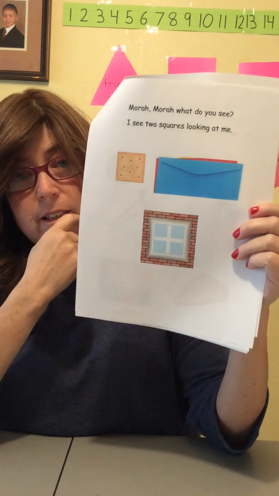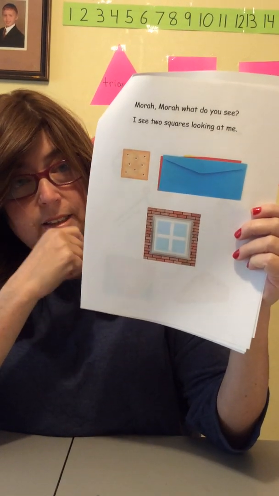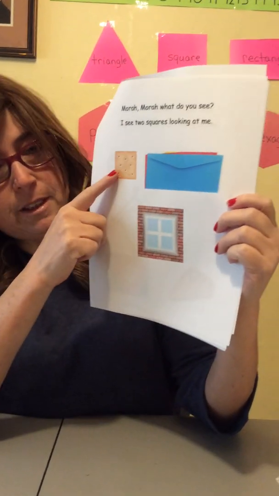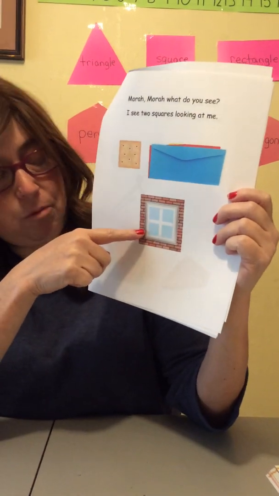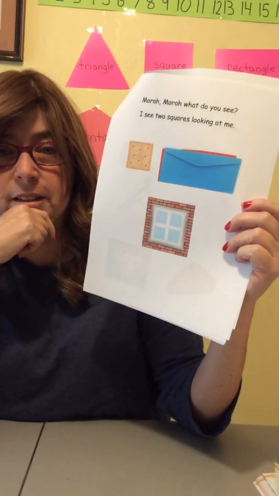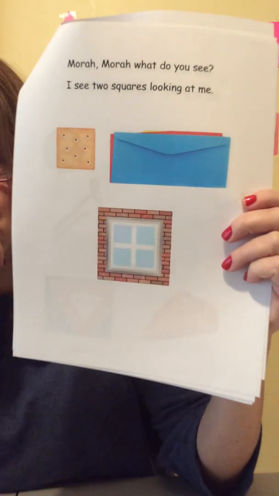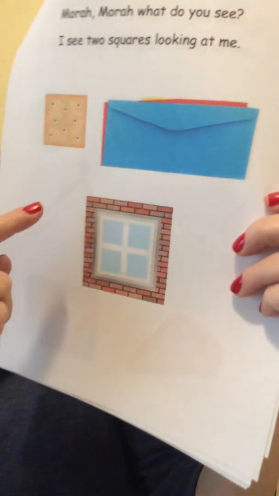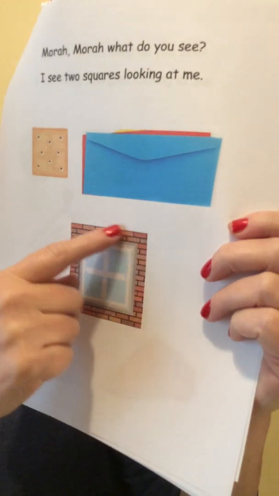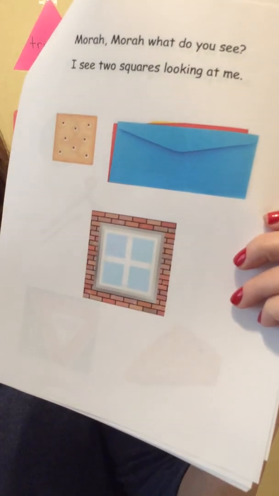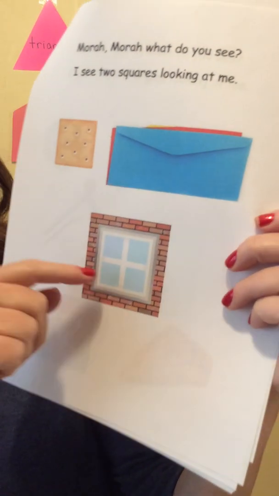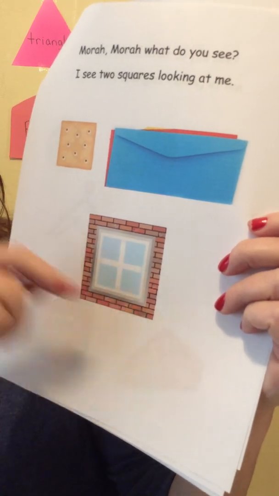Remember, a square has 4 equal sides. If you said the cracker and the window, you're correct. What do you notice about the window? Besides being the shape of a square, inside the window, we have 4 other squares. 1, 2, 3, 4.